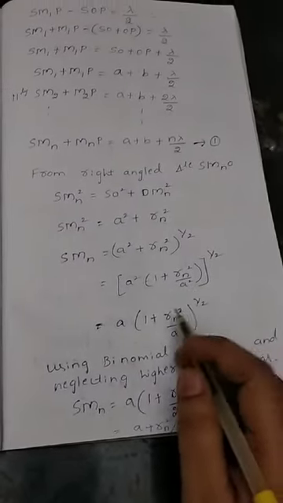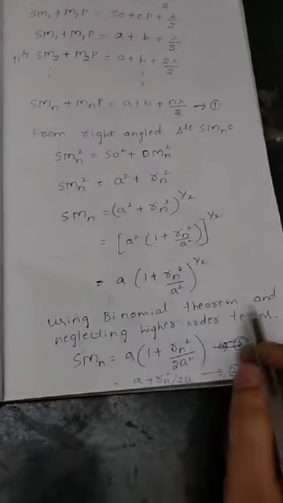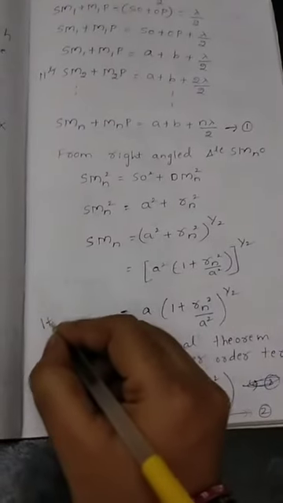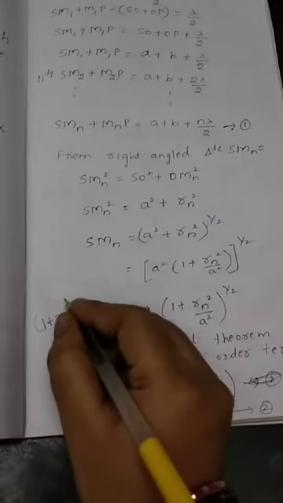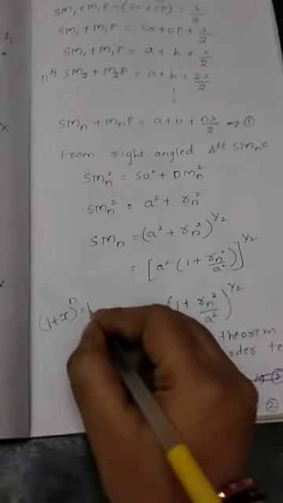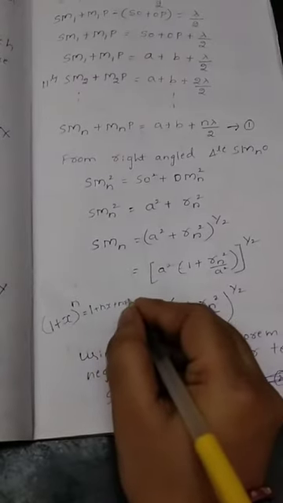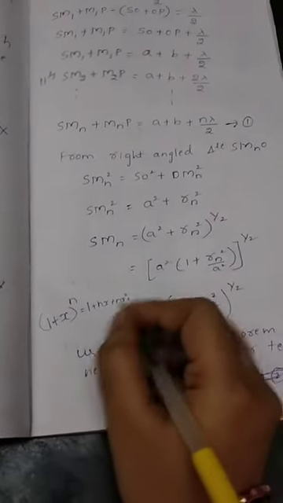By using the binomial theorem and neglecting the higher order terms. You know this from the previous derivation. Binomial theorem means 1 plus x whole to the power of n can be written as 1 plus nx plus the next term with x square, and then the cube term will come.